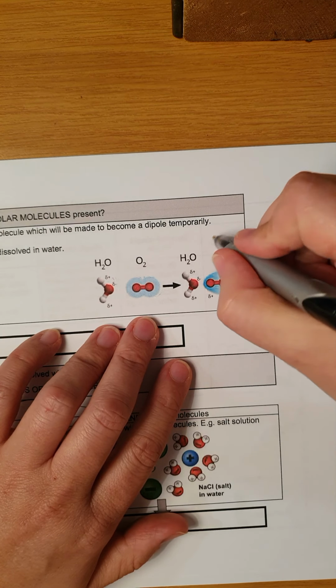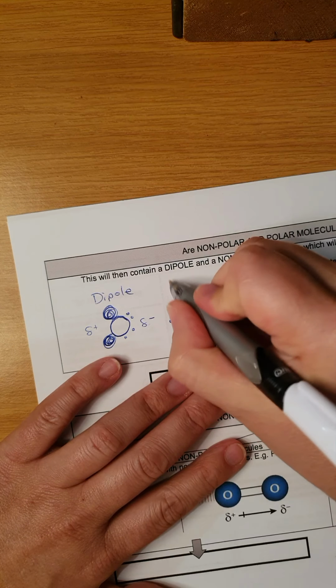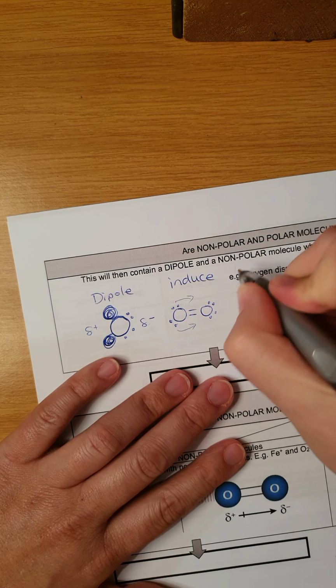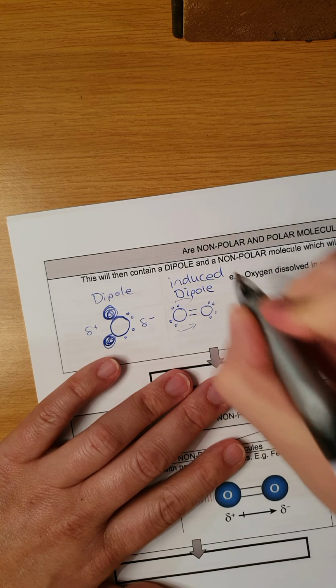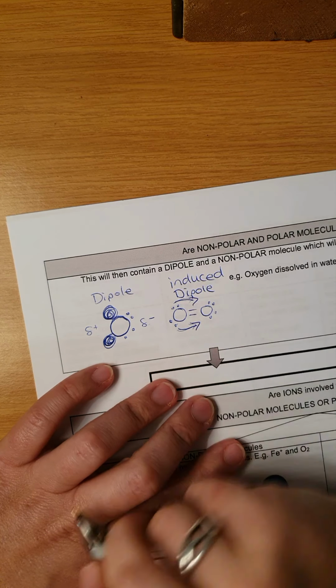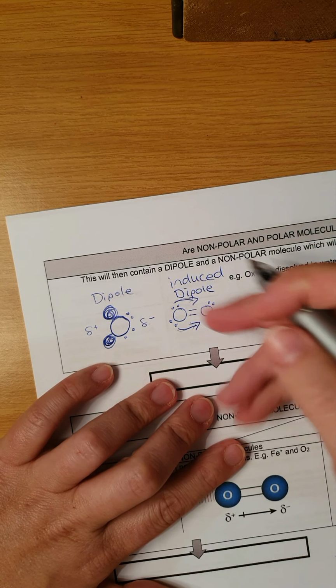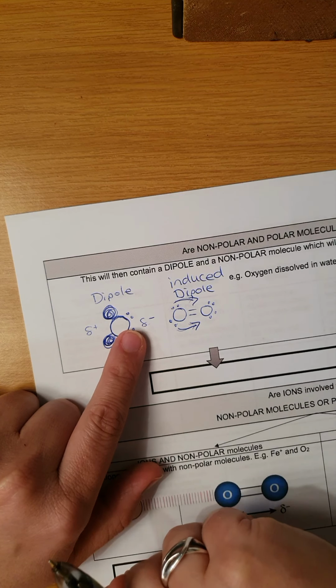So even though this is a non-polar molecule, we have induced, remember the temporary, we have induced a dipole. We have induced a dipole, causing electrons to move to that side and making this side negative and that side positive, because that negative is repelling those electrons.